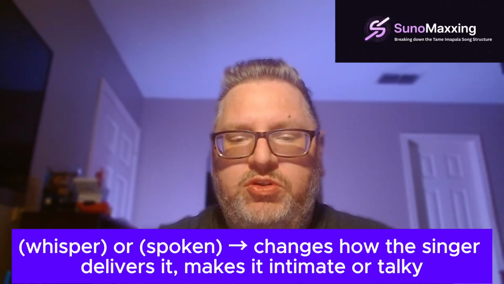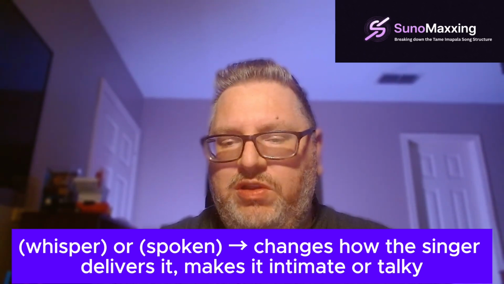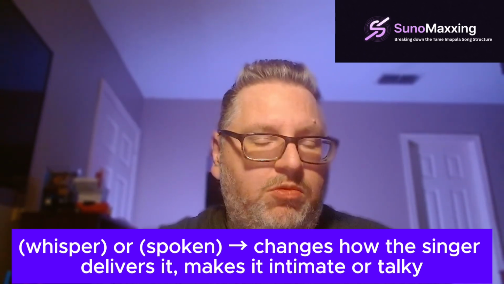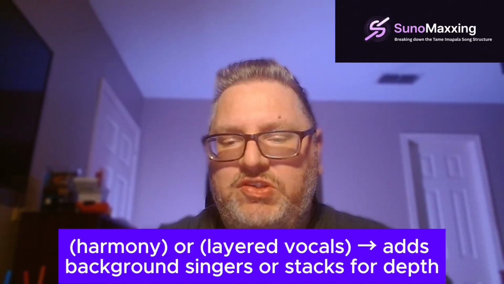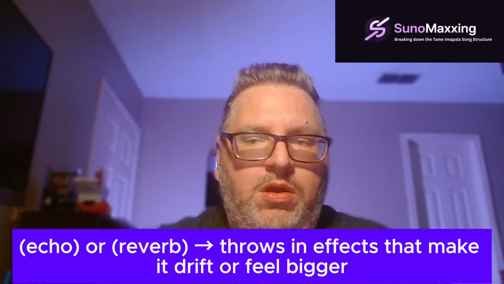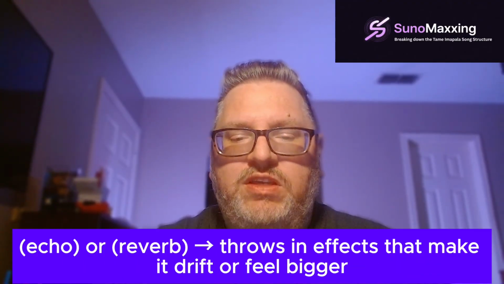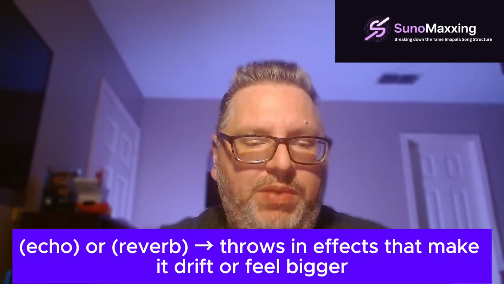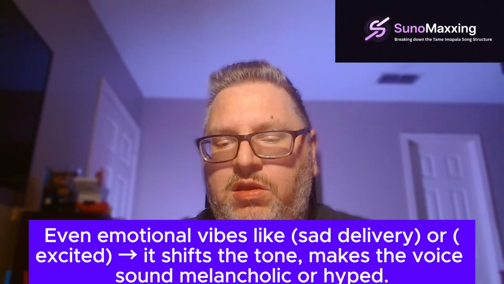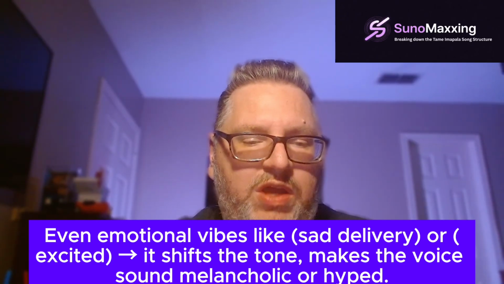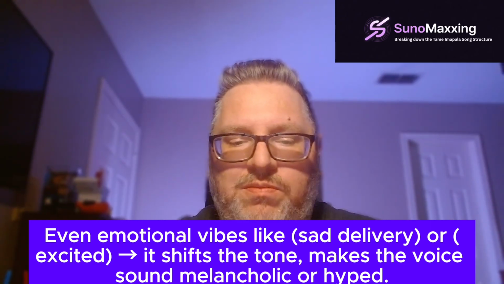Suno's actually really smart about picking these up. It detects common vocal directions super well. Things like whisper or spoken will change how the singer delivers it. It could make it intimate or talky. Harmony or layered vocals adds background singers or stacks for depth. Echo or reverb throws in effects that make it drift or feel bigger. Emotional vibes like sad or excited can shift the tone, making the voice sound sad or excited.